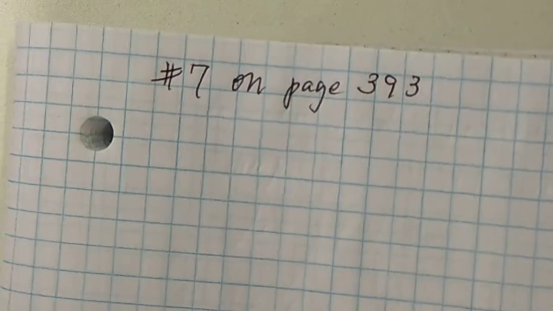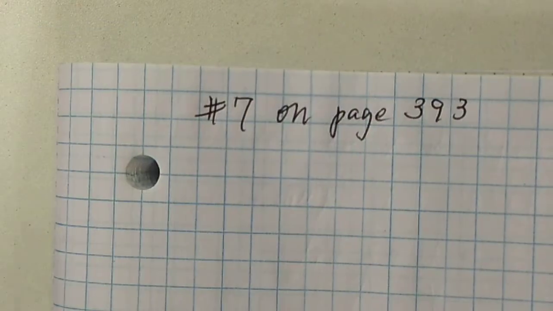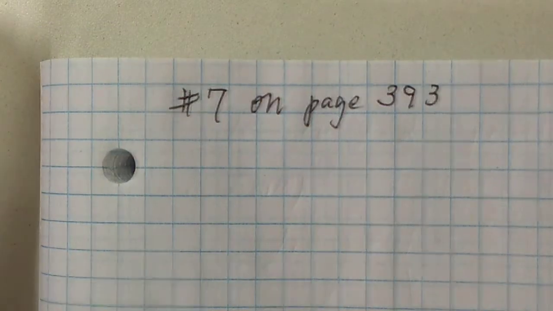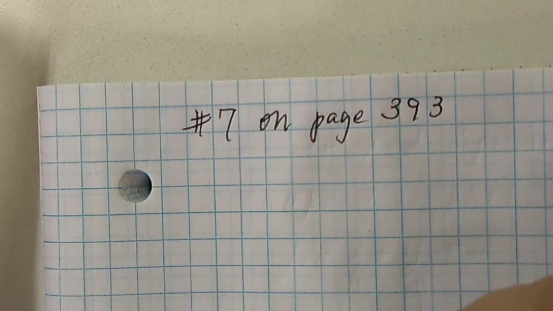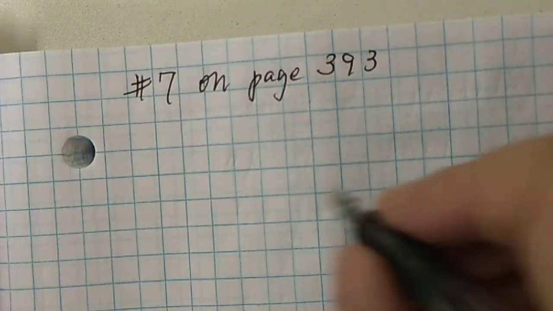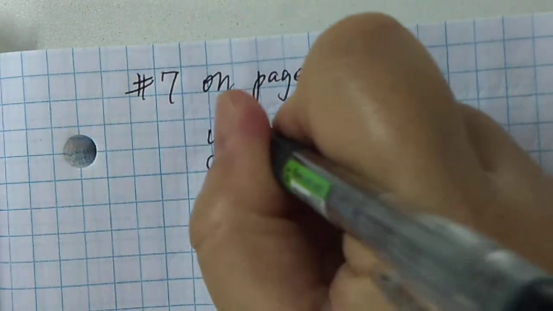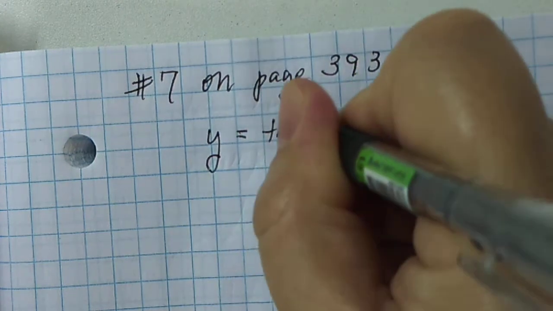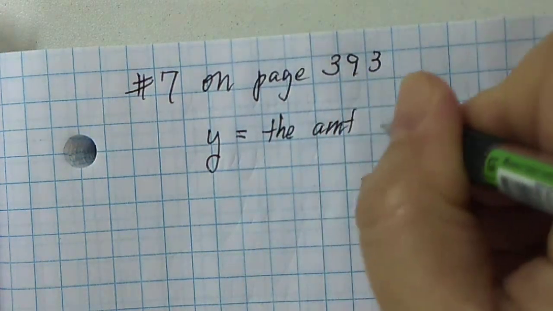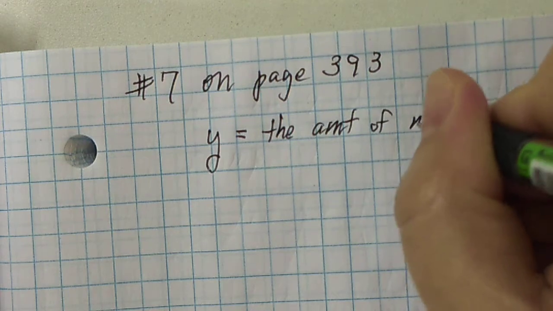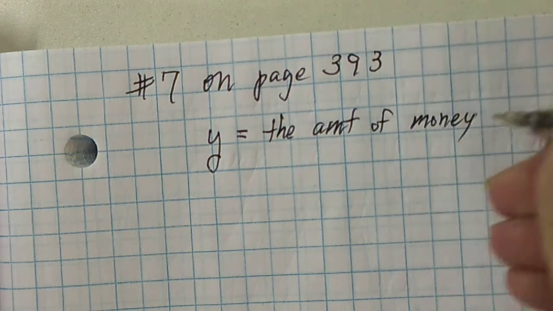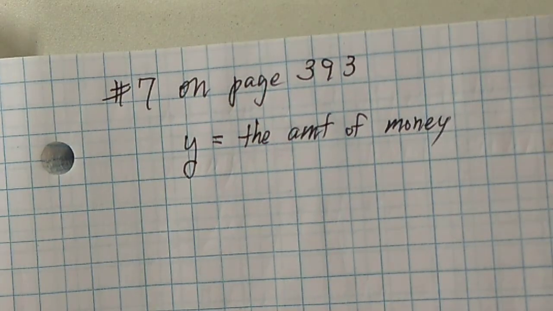Okay, first I want us to think about what it is really saying. It is saying that the amount of money Toshiko earns, and then it's followed by the letter y. That means y stands for the amount of money that he makes, okay?